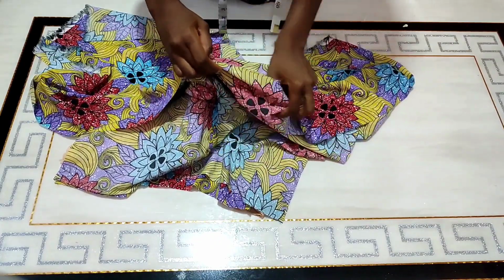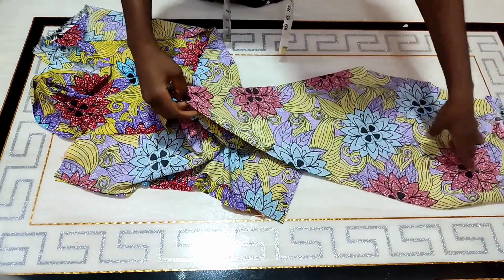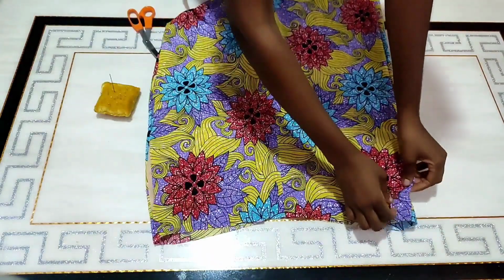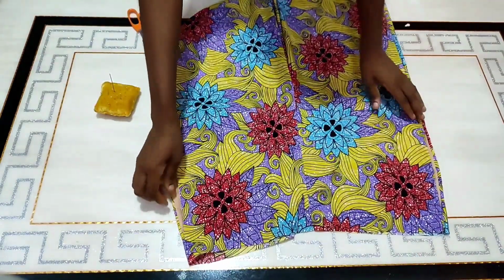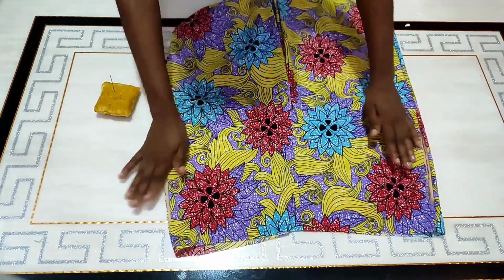This way, I'll sew one leg downwards, then I'll sew the other leg. So I'm done making it. You can see the pocket, the other color of the pocket is not really showing, but once I iron it, it's going to be invisibly covered as well.